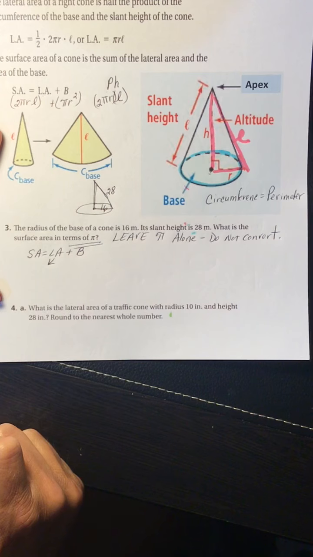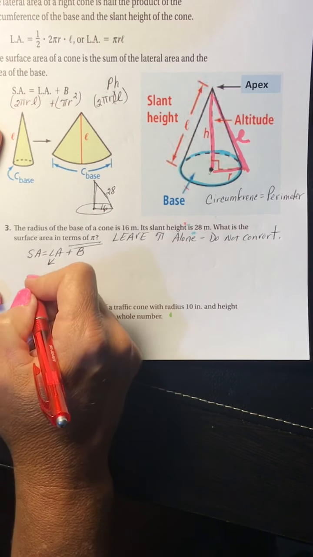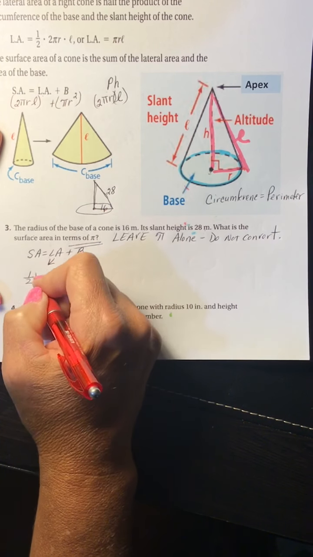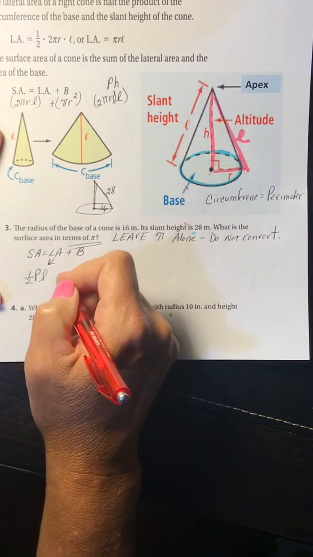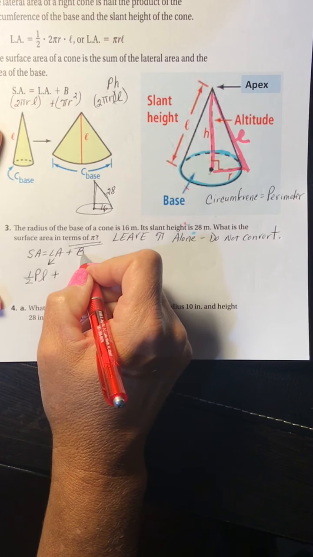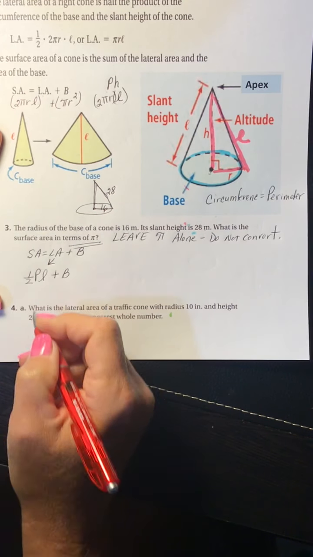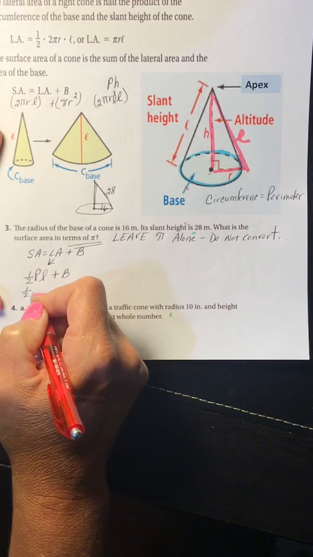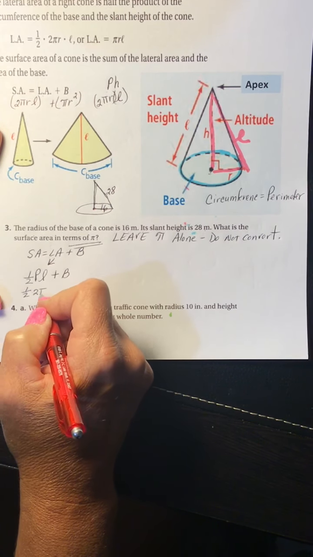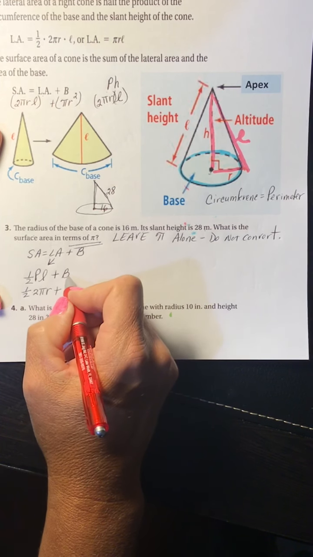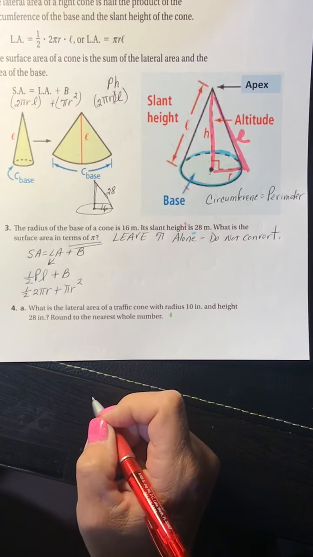Because this is a cone, the lateral area has the shape of a triangle, which would be 1/2 the perimeter of the base, or the distance around, times the slant height, plus 1 base, which is a circle. And now let's give it specifically. Perimeter is the distance around, which is 2 pi r, plus the area of the base, which is pi r squared.